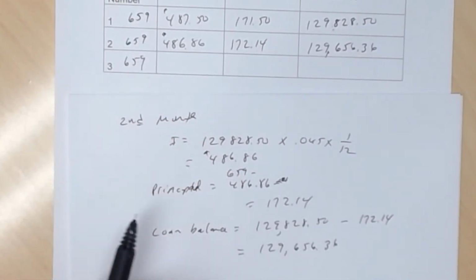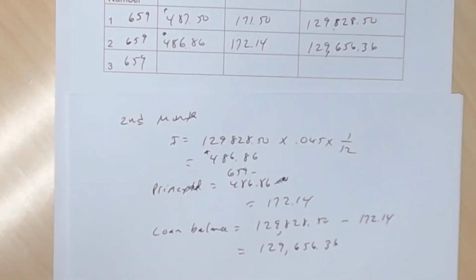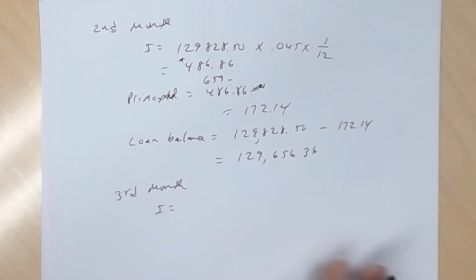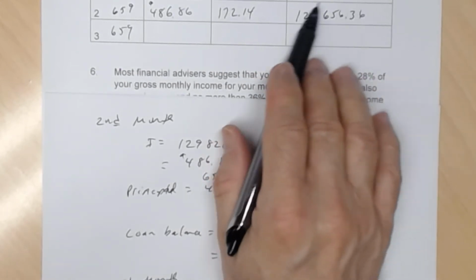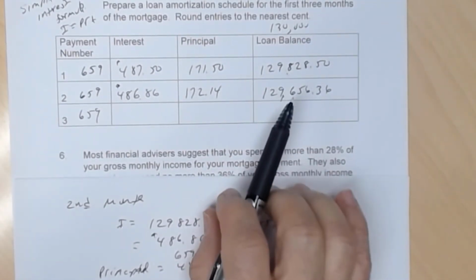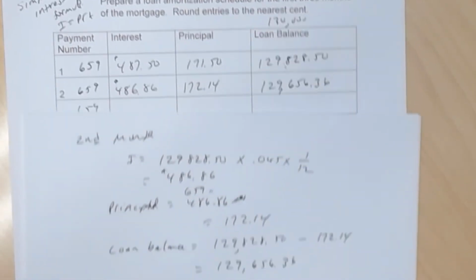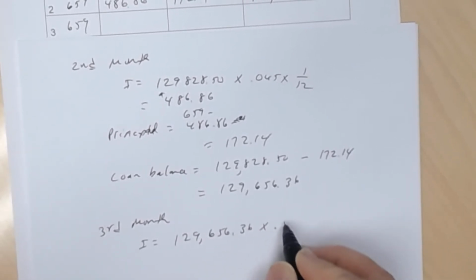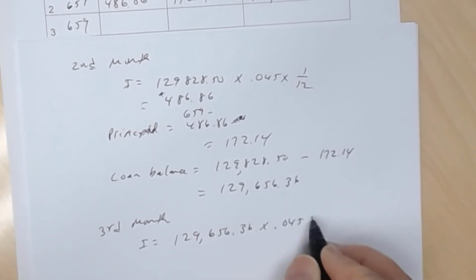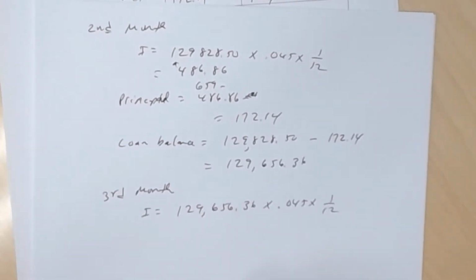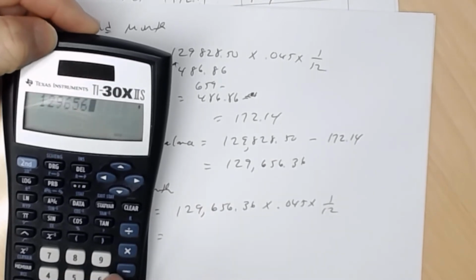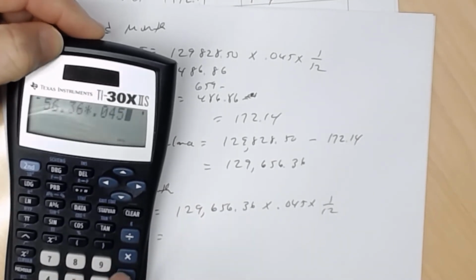So notice the monthly payment's the same. Okay, so let's find the interest. So this will be the third month. So interest will be the principal. How much money do I still owe? I still owe this amount, okay? So it's not this, it's now this. That's how much I now owe. So $129,656.36 times the rate, which is 0.045 times 1/12. All right, because remember, we're doing each month, and there are 12 months in a year. So 129,656.36 times 0.045 divided by 12.